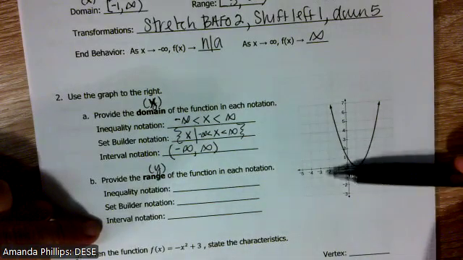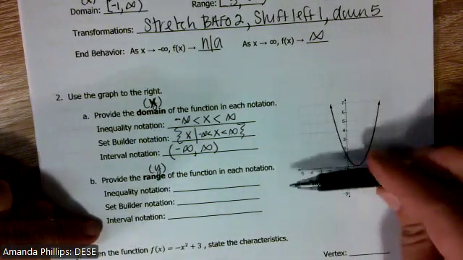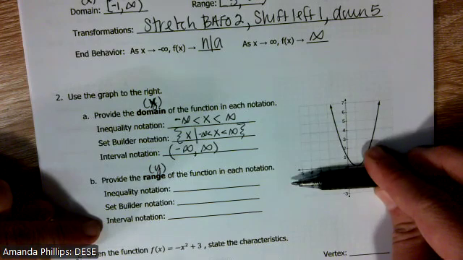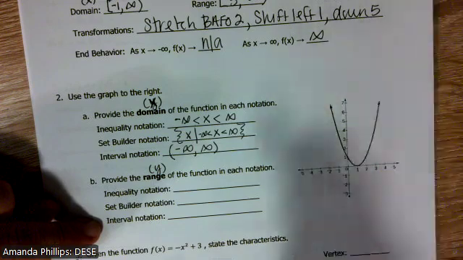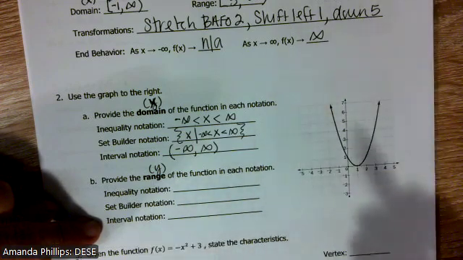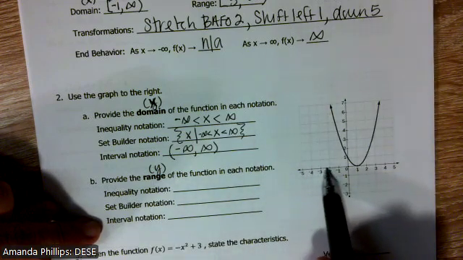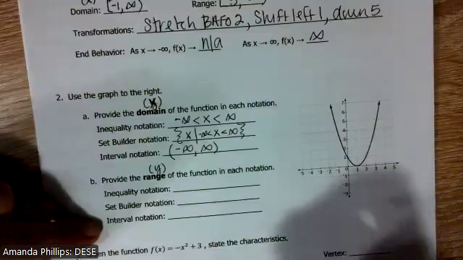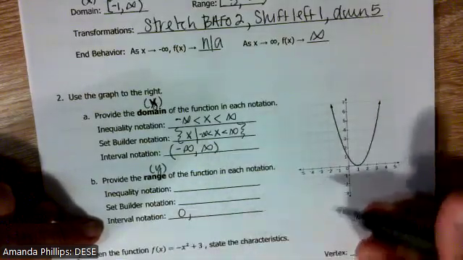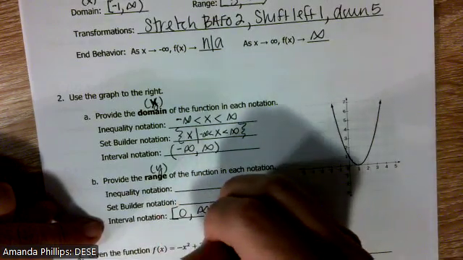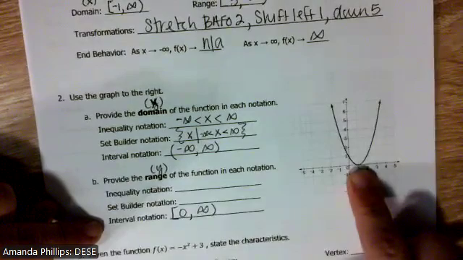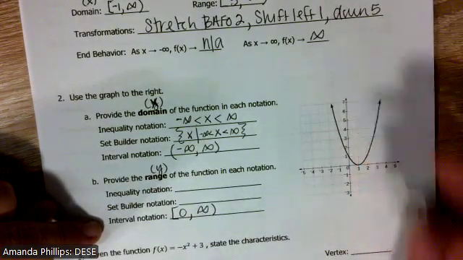Now remember, our range is our y values. So how far to the bottom does this graph go? And then we list it from the bottom to the top. Now again, I'm starting with interval. So in interval, the lowest that this graph goes is 0, but the highest that it goes is positive infinity. Now 0 is going to have a hard bracket on it because it stops and 0 is included. But it's going to go on forever for infinity.